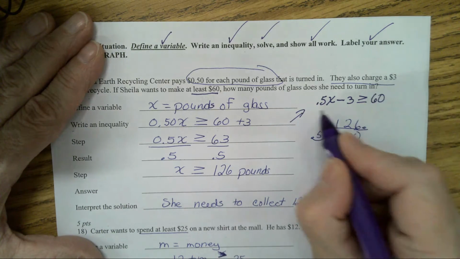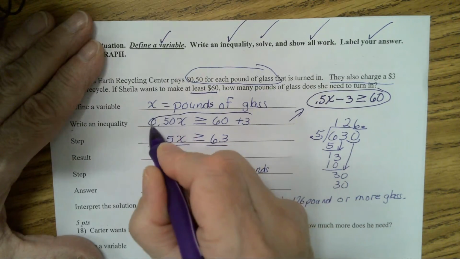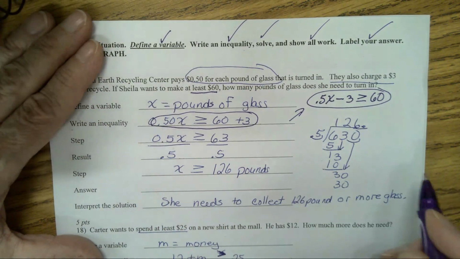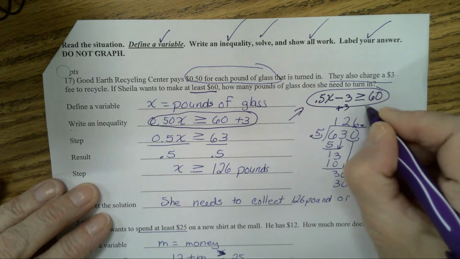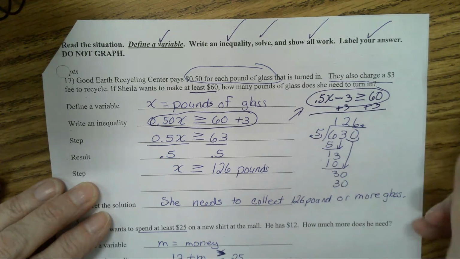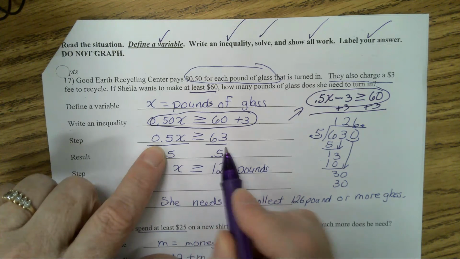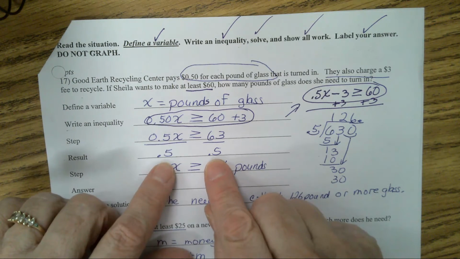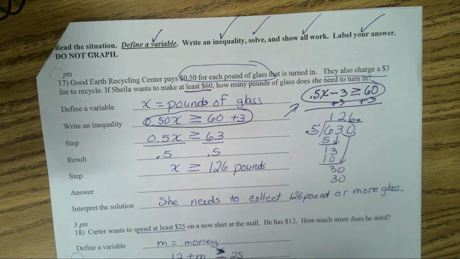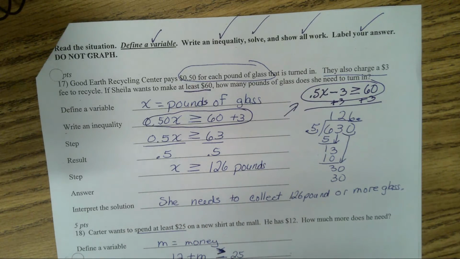So you could have had this or this for your inequality. Then you would add 3 to this side, and that's how you would get 0.5x is greater than or equal to 63. So do you see how we're right there? Then divide both sides by 0.5. X is greater than or equal to 126 pounds.